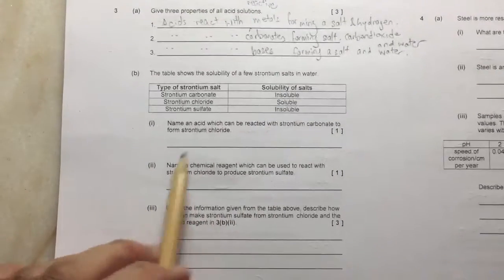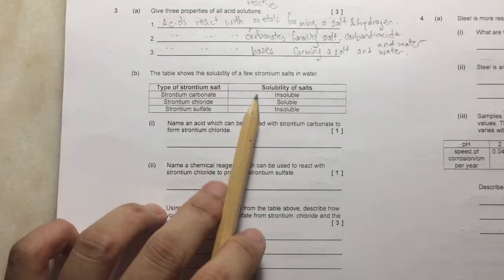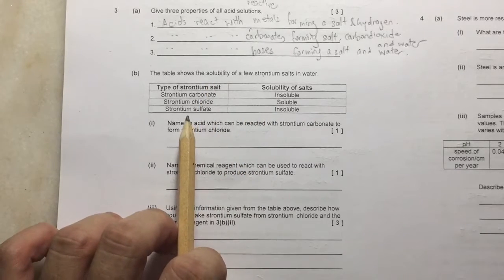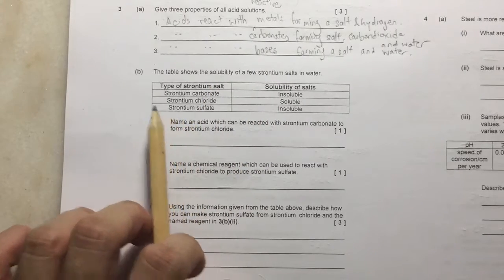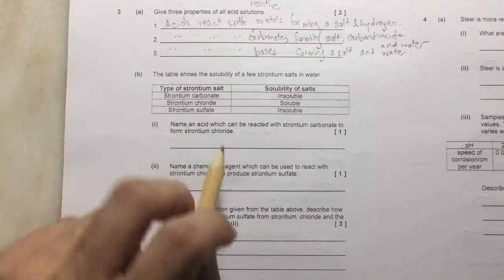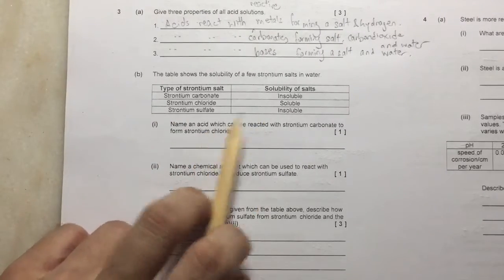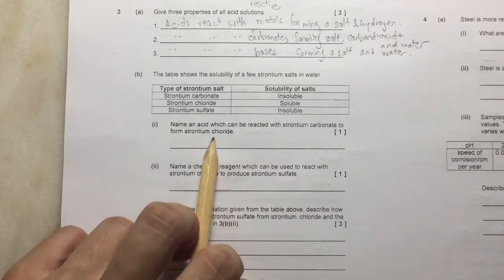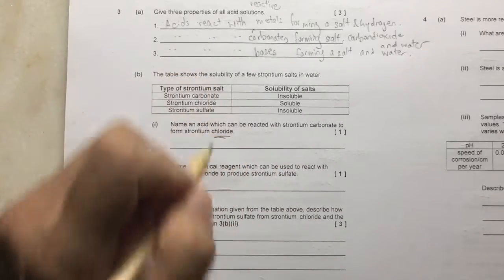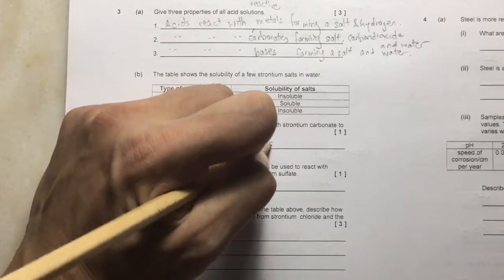Moving on, you've got the table down here. They give you the solubility of a few different strontium salts. Strontium is found in group 2, just in case you didn't know. So they ask you for an acid that reacts with carbonate to form strontium chloride. Okay, no prizes for guessing, hydrochloric acid.